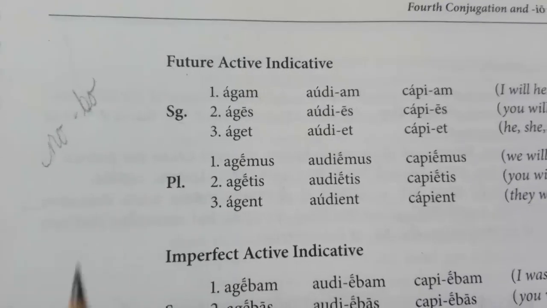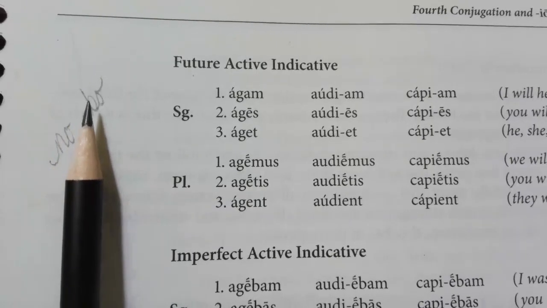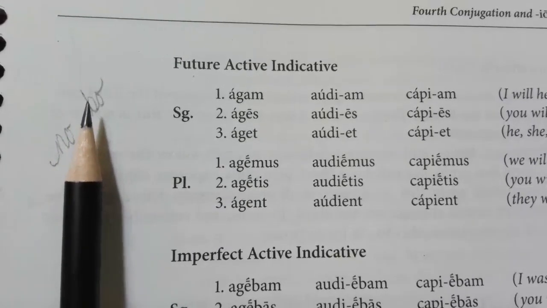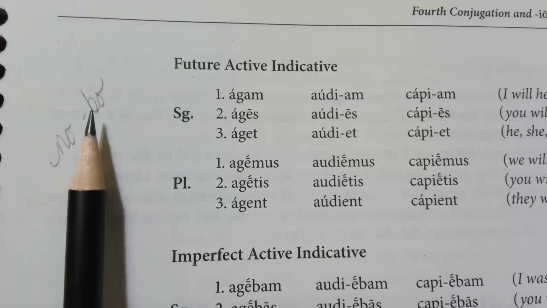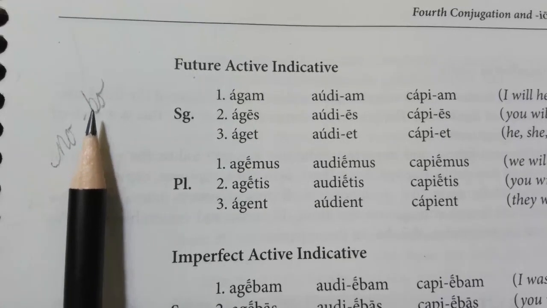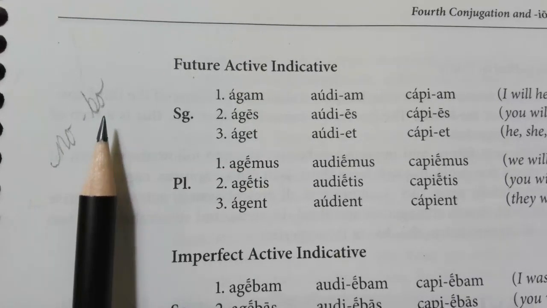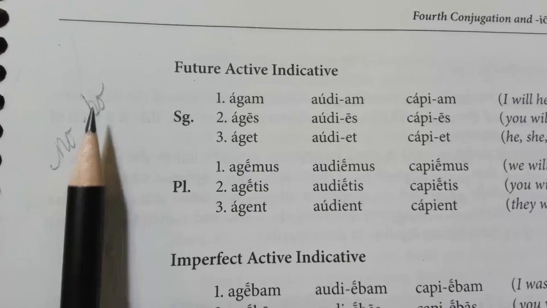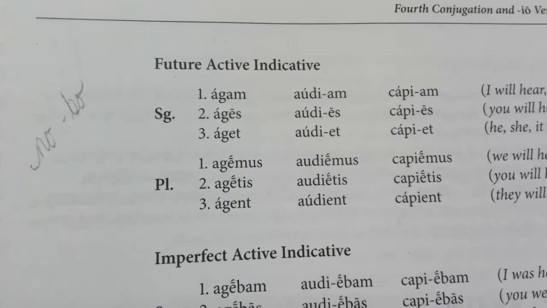Now I've written a note here, no bo, right? So if you remember, the future marker for first and second conjugation is bo, bis, bit, bimus, bitis, bunt, right? And that I changes to U before the nasal N, okay? So again, look at page 501 to refresh on that. That's where we were just at a second ago. Bo, bis, bit, bimus, bitis, bunt. That does not happen for third or fourth conjugation verbs for the future, okay?